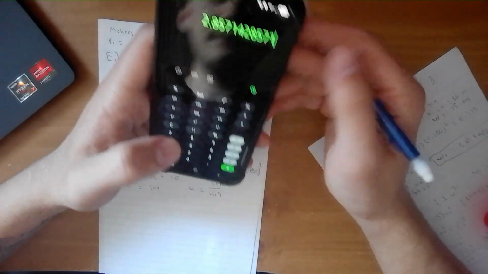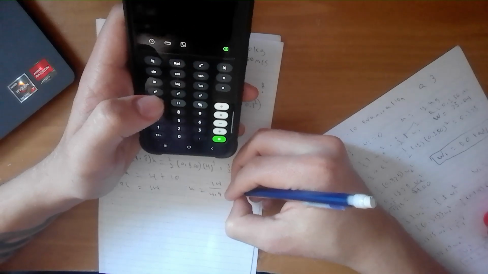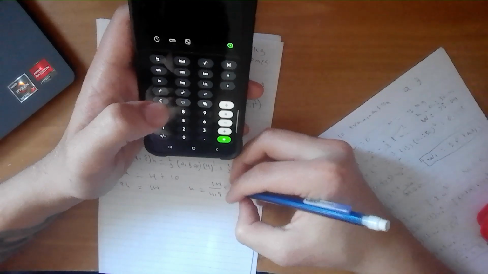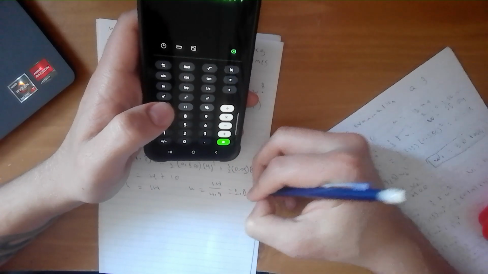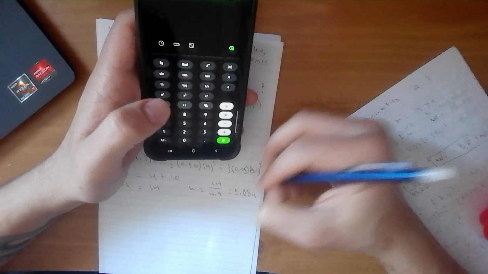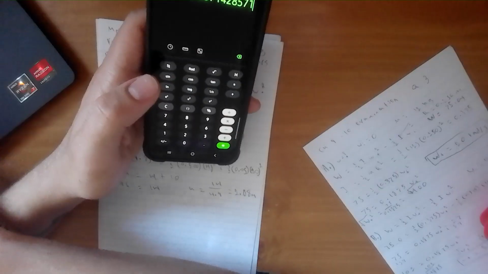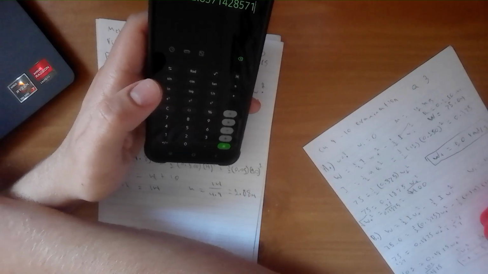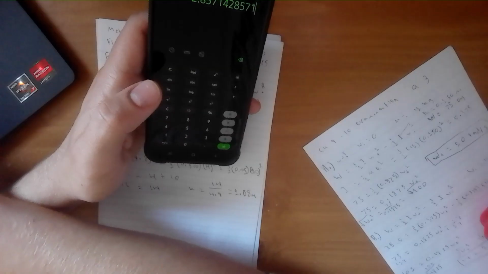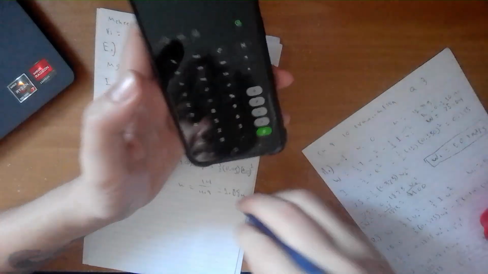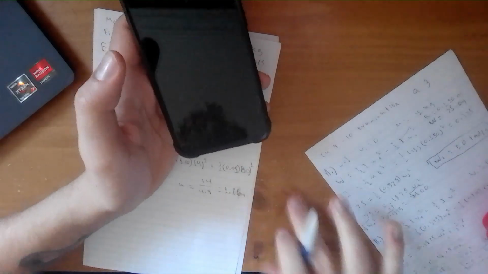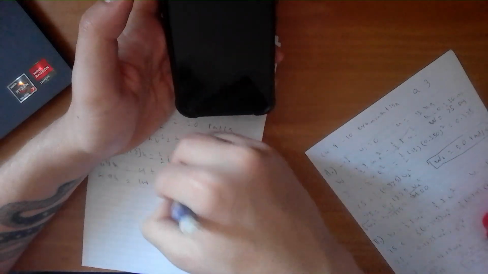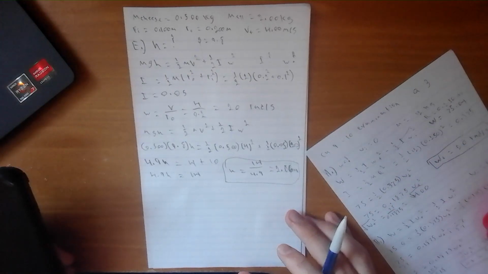14 divided by 4.9 gives us 2.85. If you round all of them, it rounds up to 2.86 meters, which is what the homework says. Sorry, not 2.88, it comes up to 2.86. Bam, just like that, and that was for part E.